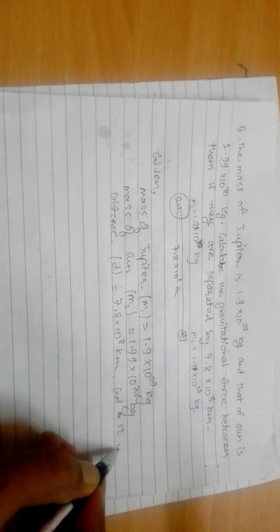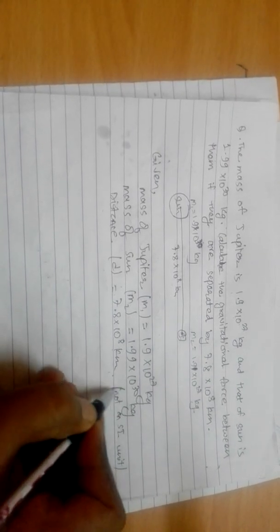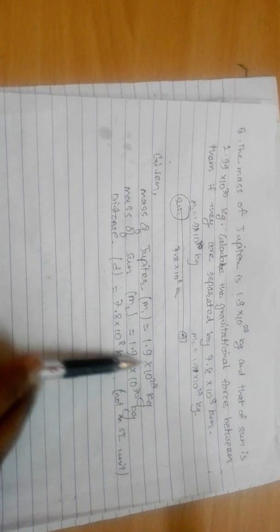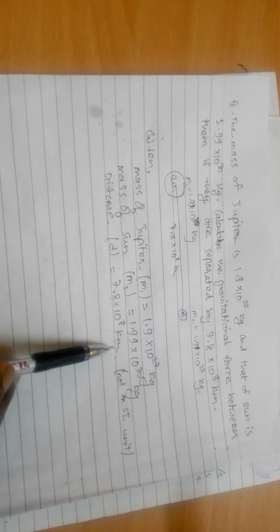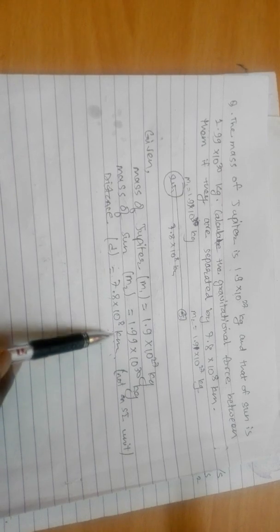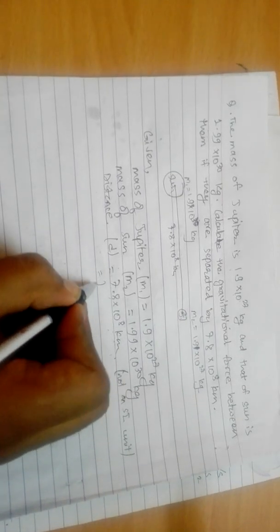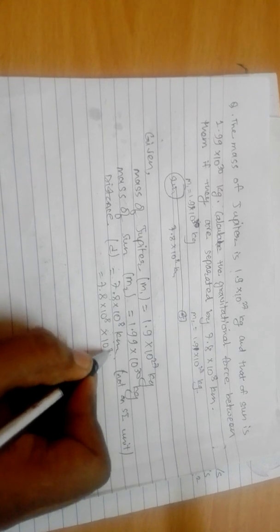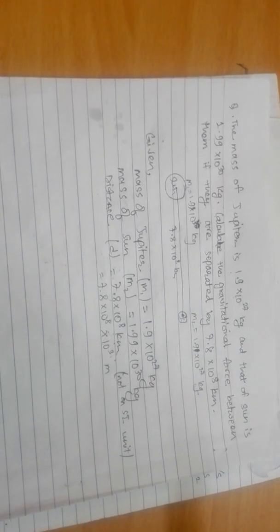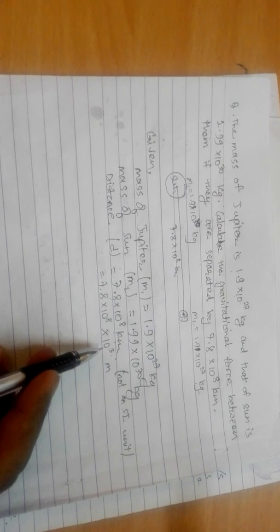Okay, but as I told you, all units of all terms must be in the same system to do numericals. Kilogram is in the SI system, so kilometer, the unit of distance, must also be in the SI system. How to do that? If we multiply it by 10 to the power 3, then it becomes meter. 10 to the power 3 means 1000.